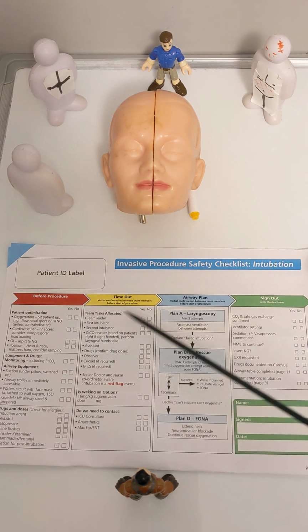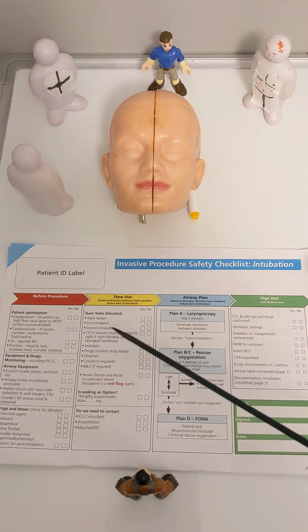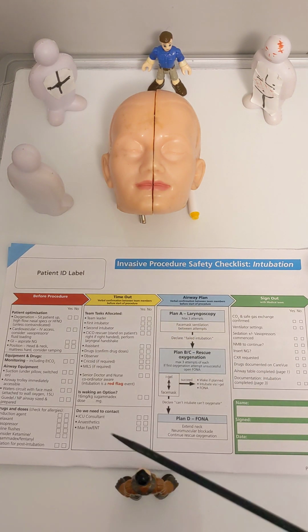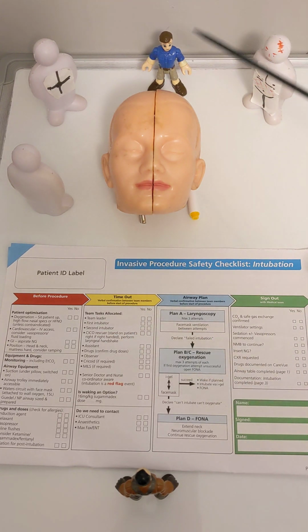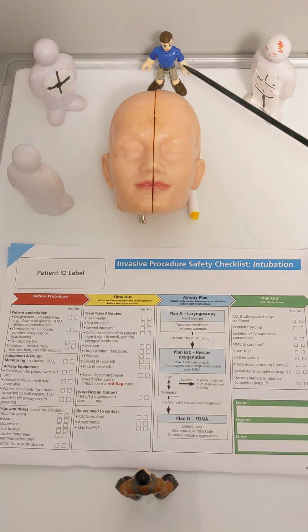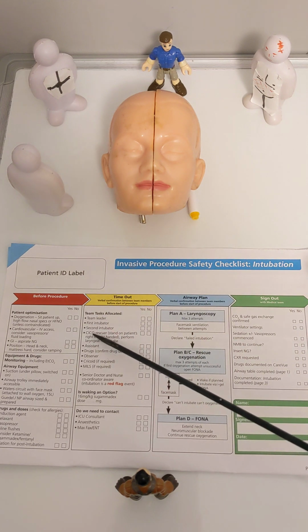Now we come to the timeout bit where the team tasks are allocated. So the person standing at the foot end who can see the entire process will be the team leader. The person who is at the head end is the first intubator, and then he will nominate a second intubator who stands by, and if the first person is having trouble or cannot intubate, the second person can help.